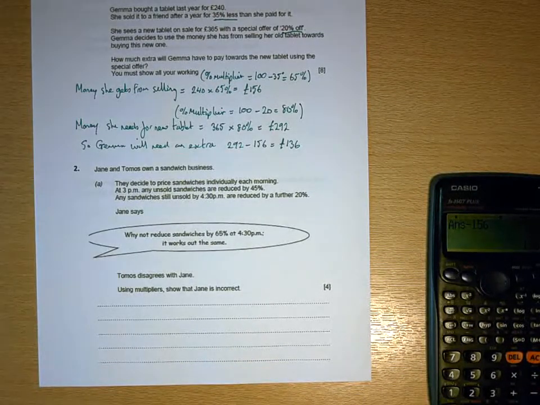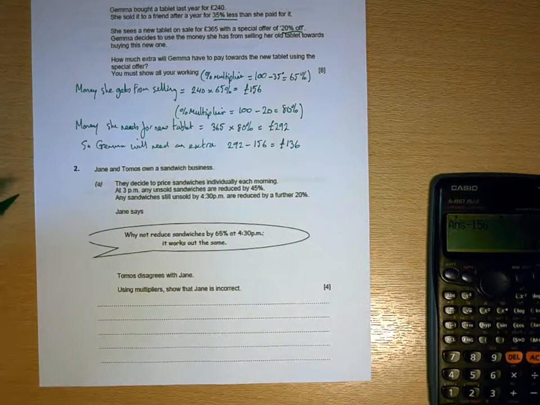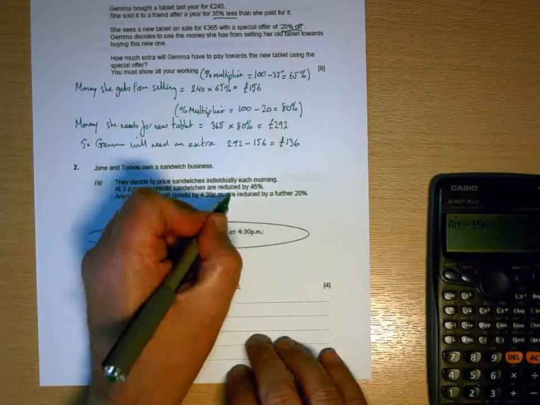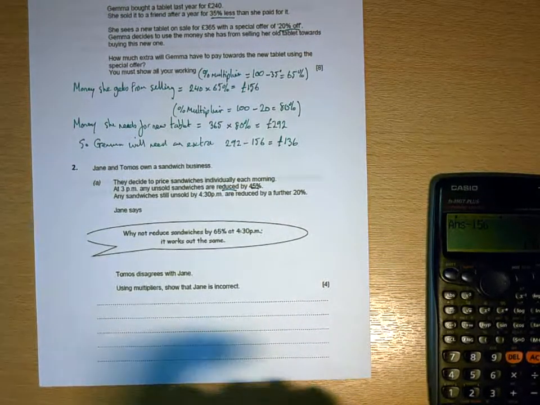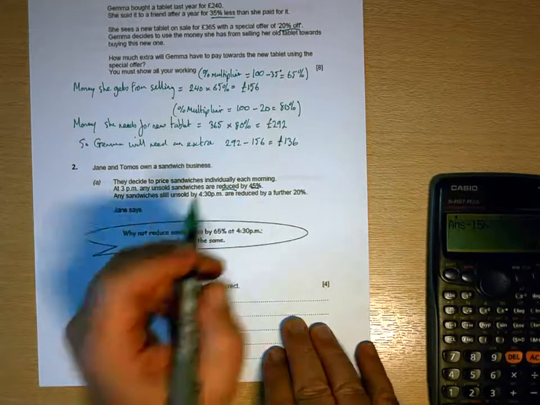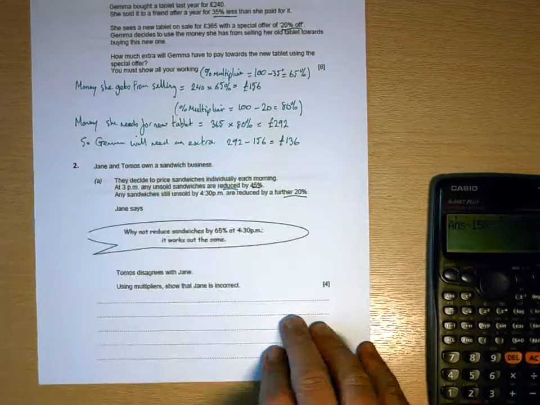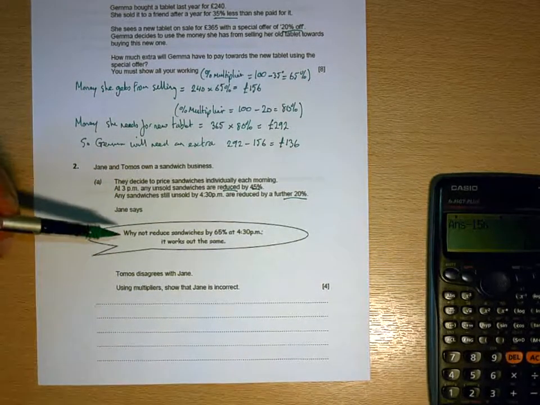Question 2. Jane and Thomas own a sandwich business. They decide to price sandwiches individually each morning. At 3 p.m, any unsold sandwiches are reduced by 45%. So it's another one that's coming down in value. Any sandwiches still unsold by 4:30 are reduced by a further 20%.